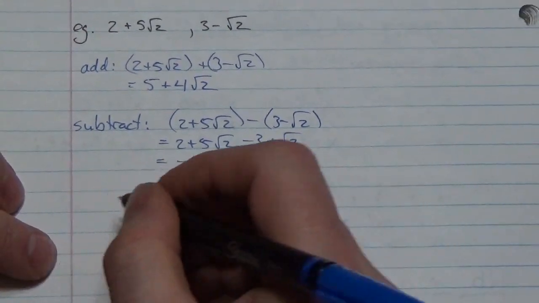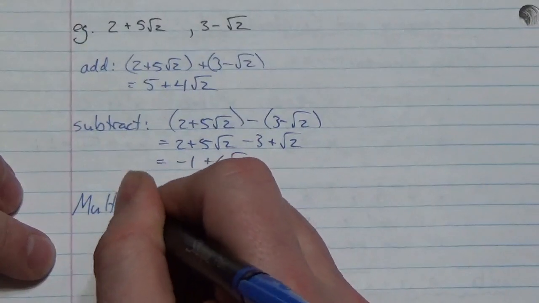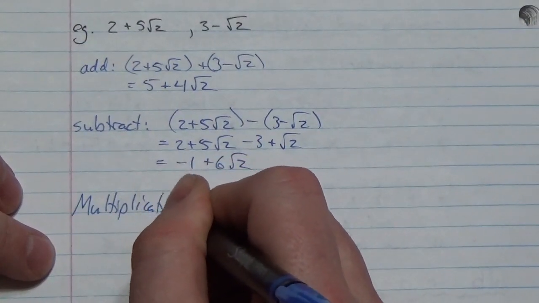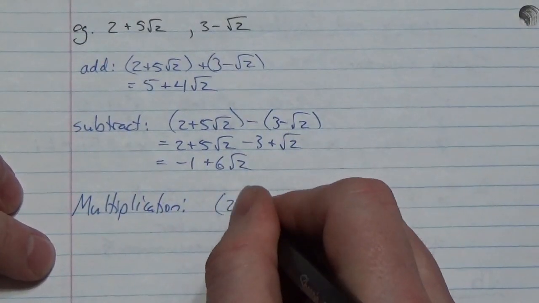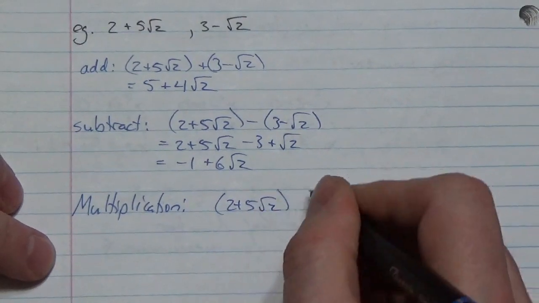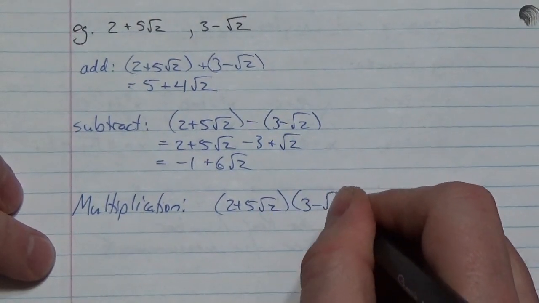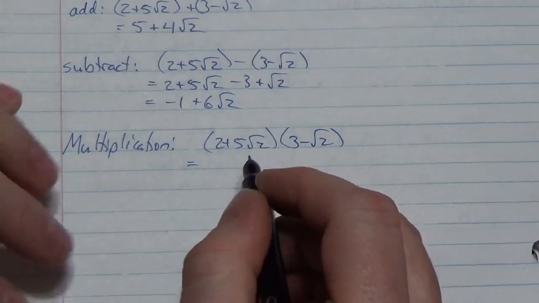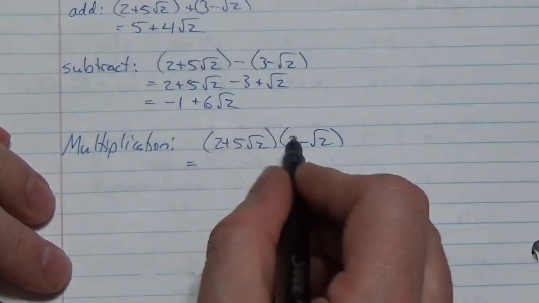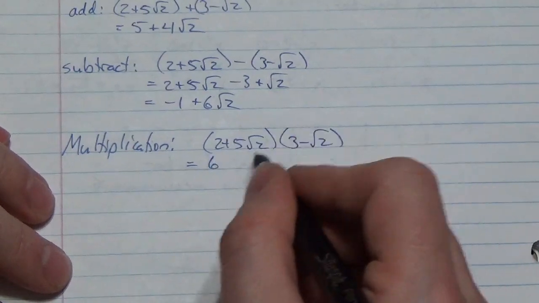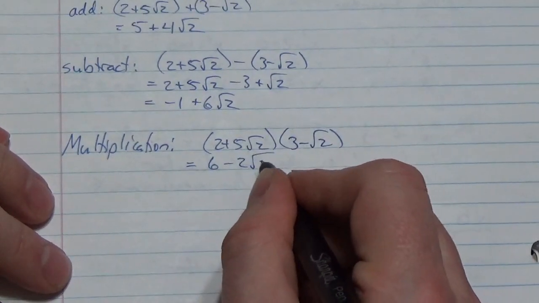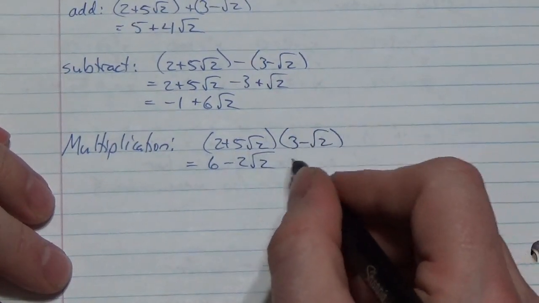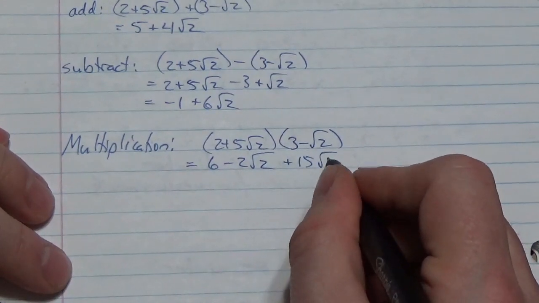There it is again. We still get a number of the same form as the original two. Let's try multiplication. 2 plus 5 root 2 multiplied by 3 minus root 2. Now multiplication always takes just a little bit more effort here because we got to distribute everything. 2 times 3 is 6. 2 times negative root 2 will be negative 2 root 2. 5 root 2 times 3 will be 15 root 2.